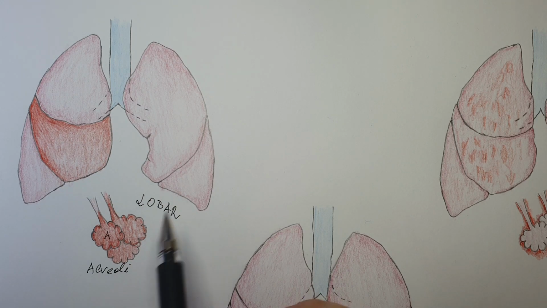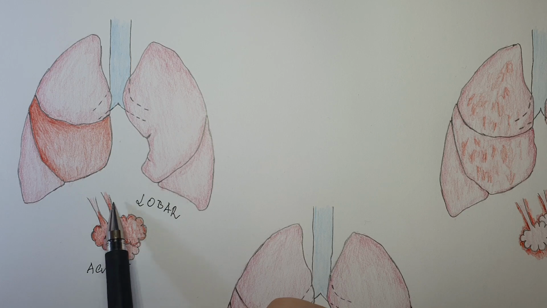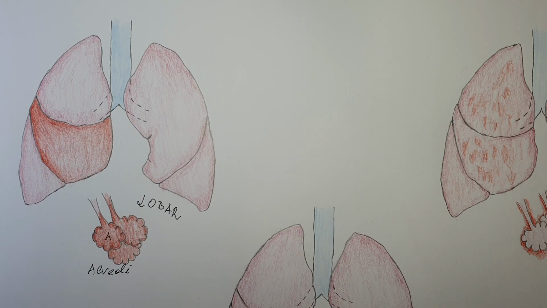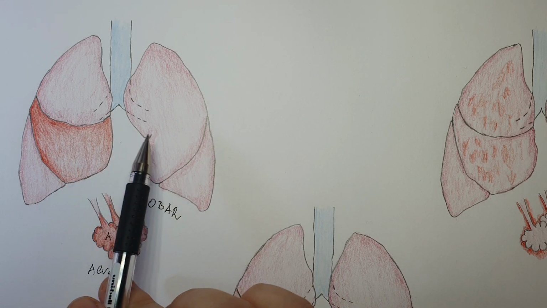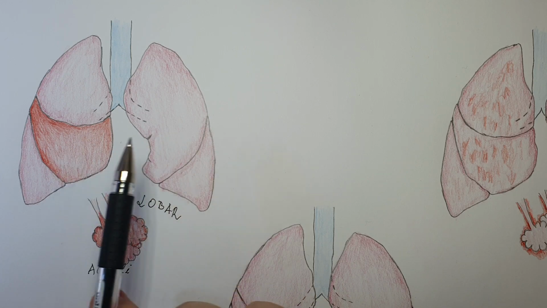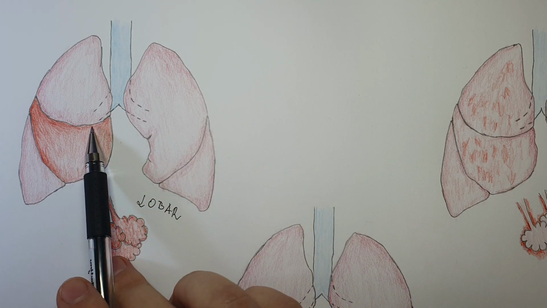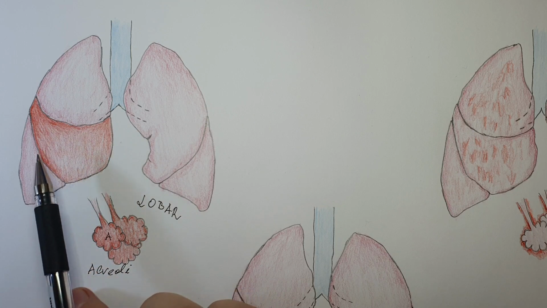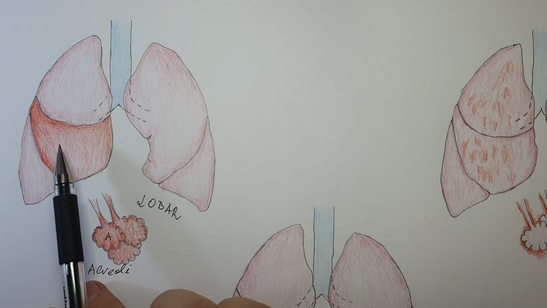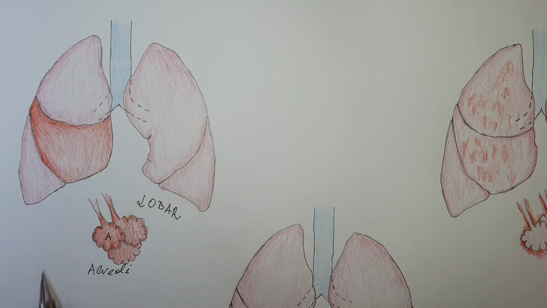The inflammation spills a little bit to the bronchioles, but the main part of the inflammation happens in the alveoli. And if we do an X-ray, the inflammation covers a whole lobe or most parts of a lobe of the lung.